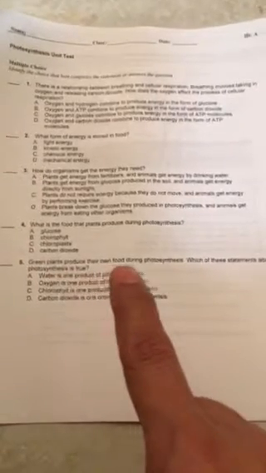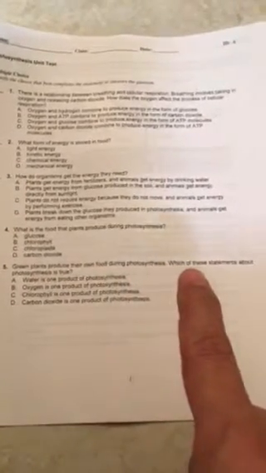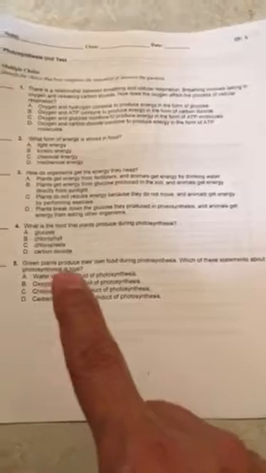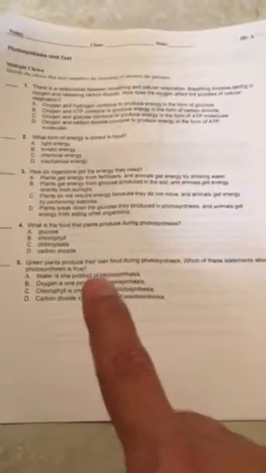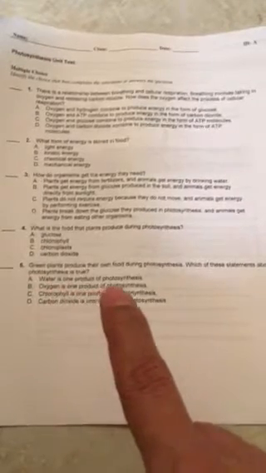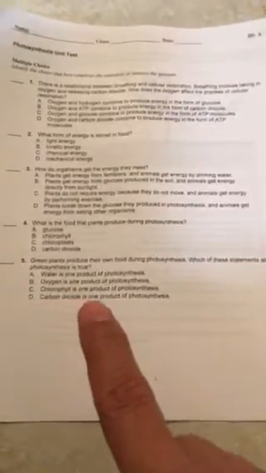5. Green plants produce their own food during photosynthesis. Which of these statements about photosynthesis is true? A. Water is one product of photosynthesis. B. Oxygen is one product of photosynthesis. C. Chlorophyll is one product of photosynthesis. Or D. Carbon dioxide is one product of photosynthesis.